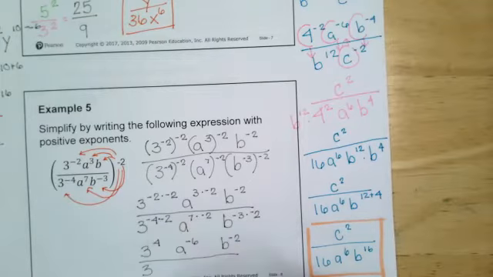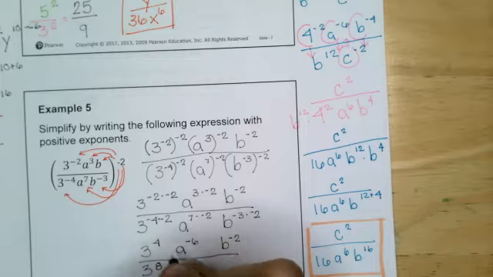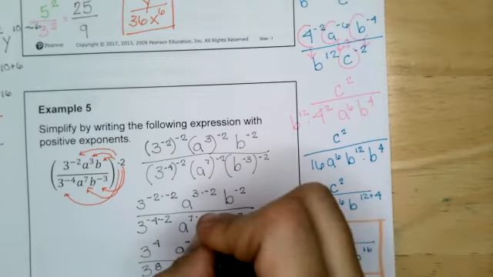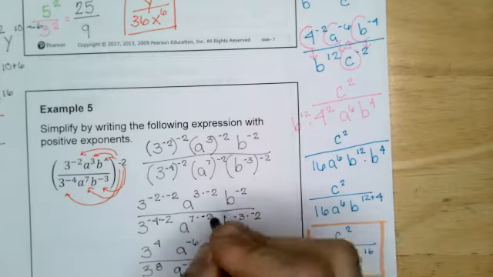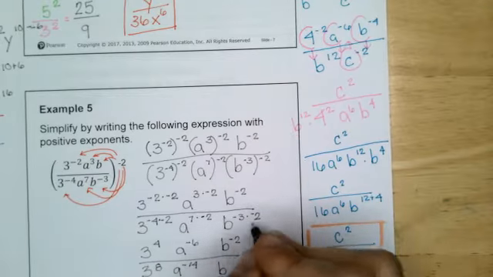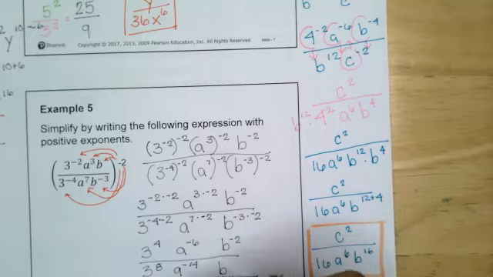Here we have a negative 4 times a negative 2, so we get a positive 8. Here we have, oh, sorry, yeah, it is a negative 2. Here we have a 7 times a -2, so that's a -14. And then here we have 2 negatives, which make a positive, so it's b to the 6.